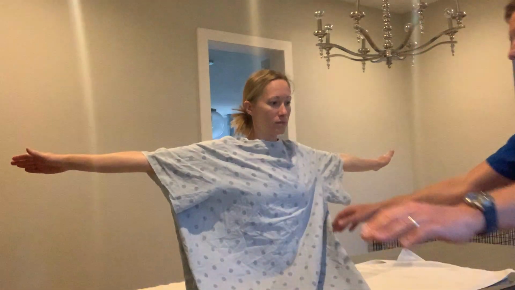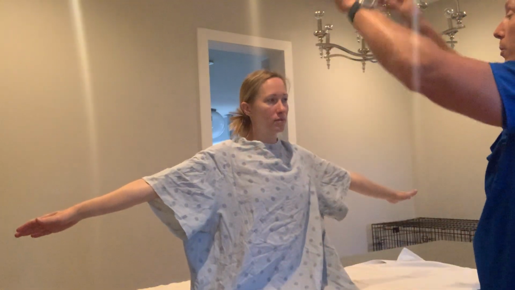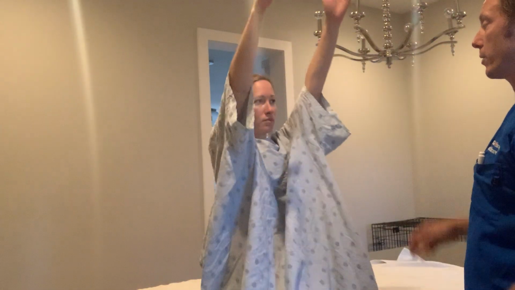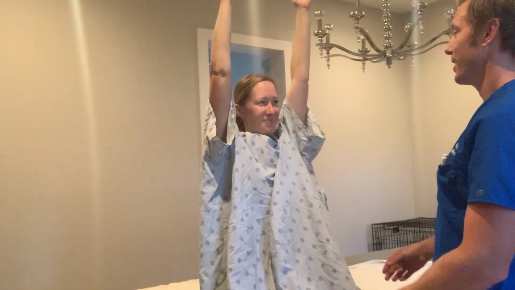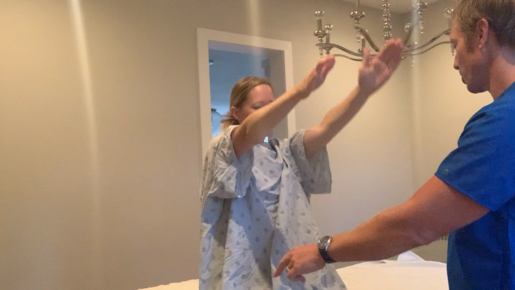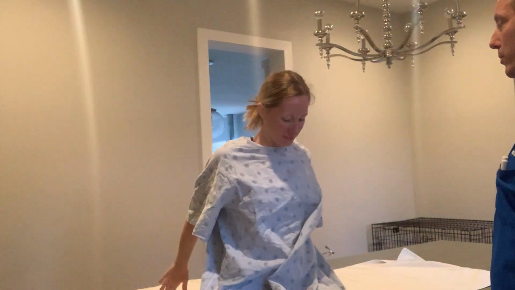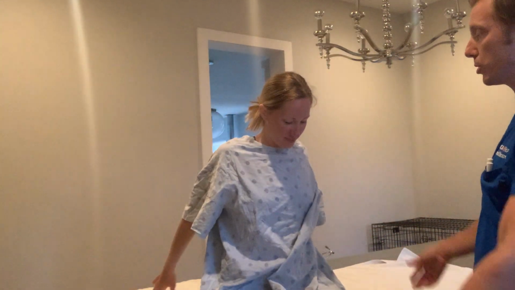And then I'm going to have you bring your arms crossed in front of your chest. There you go, for adduction. I want you to bring your arms above your head. There you go, for flexion. And then have your arms go behind your back for extension. And then bring your hand behind your head for external rotation. And then your hands behind your back for internal rotation.